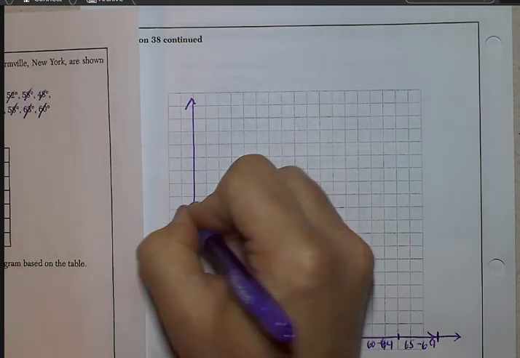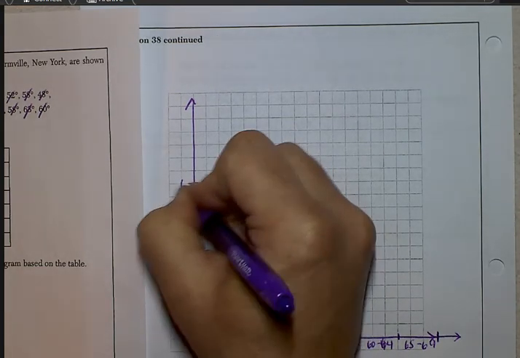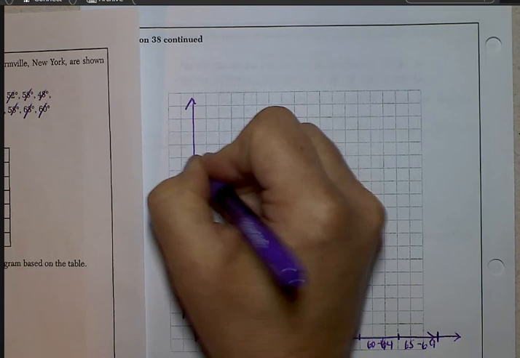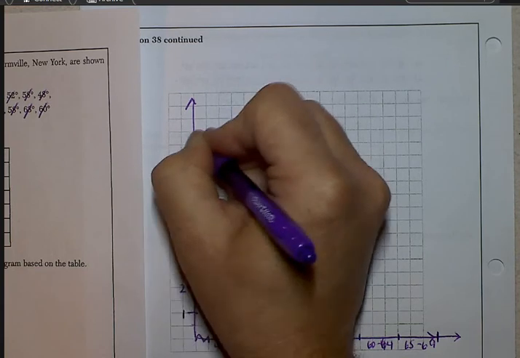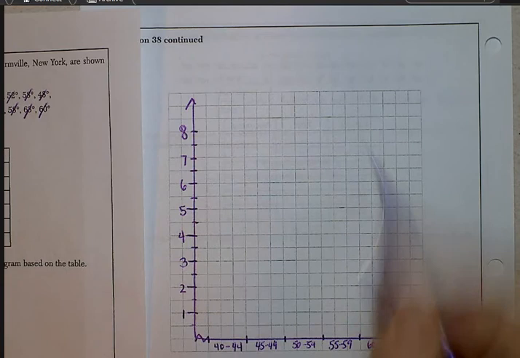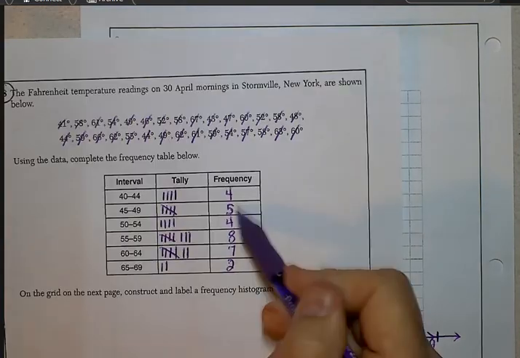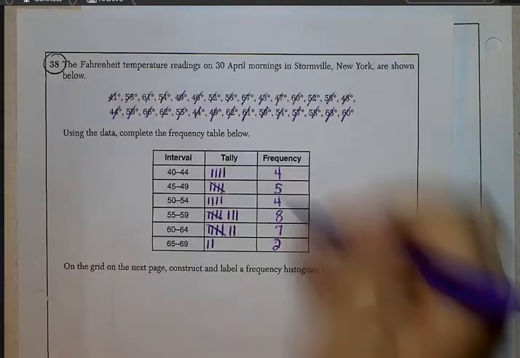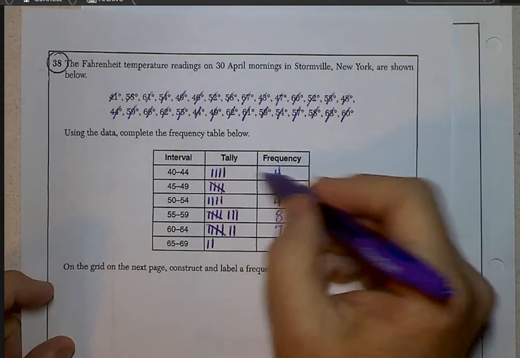Just make sure you label it appropriately. 6, 7, 8. We have to go up to 8 because if you notice, 8 is the largest number in our frequency table. All right, so we take a look at this, and from 40 to 44 we have a frequency of 4.